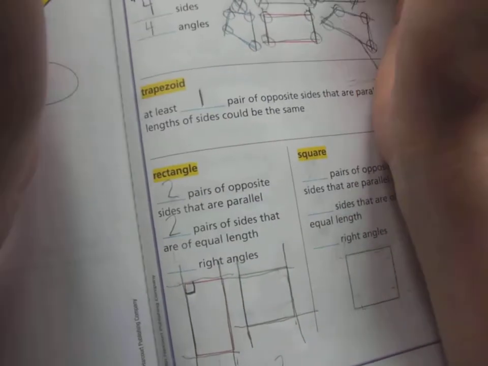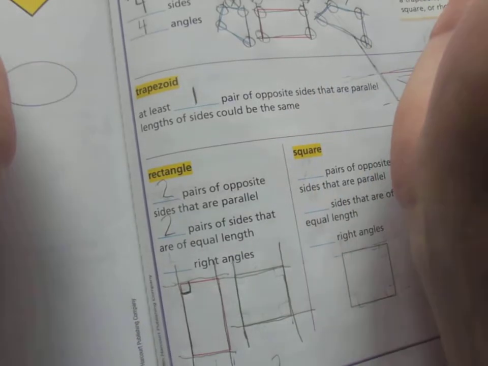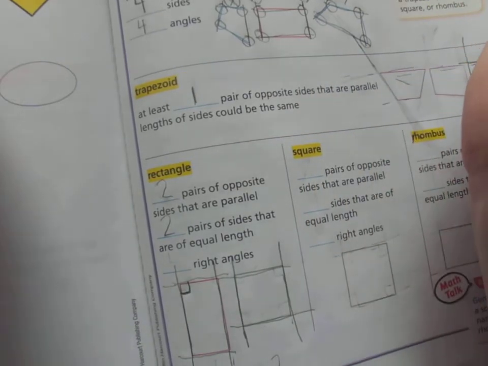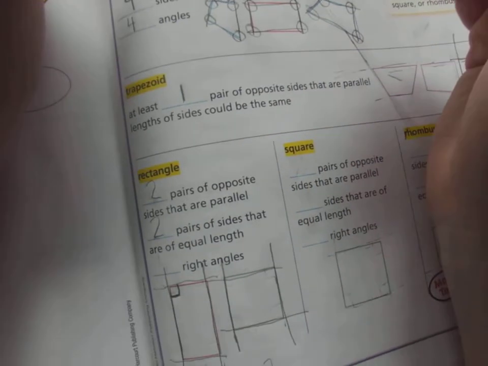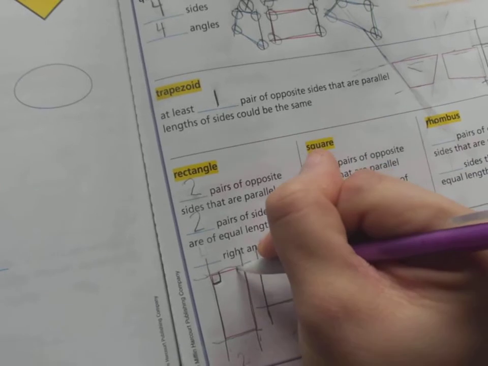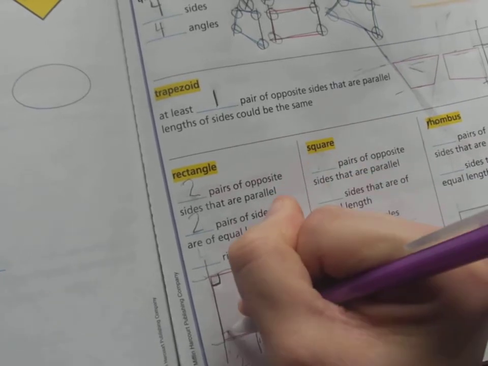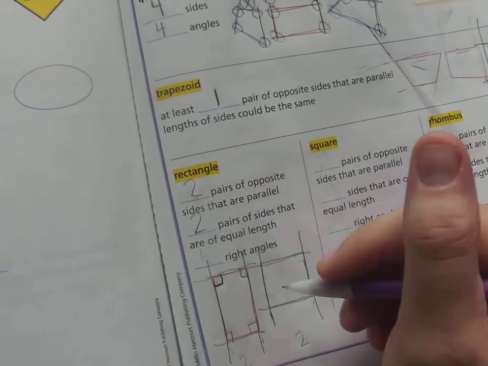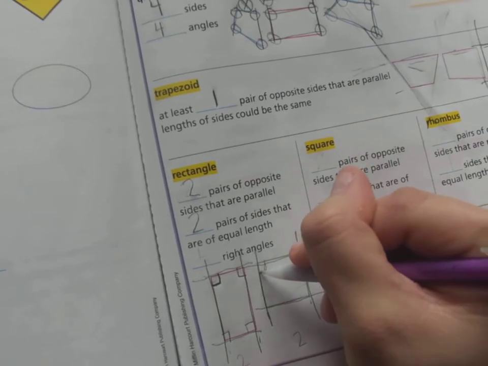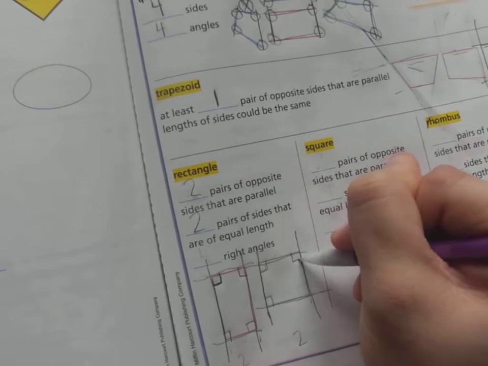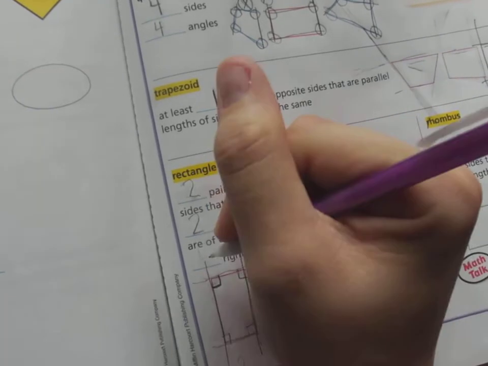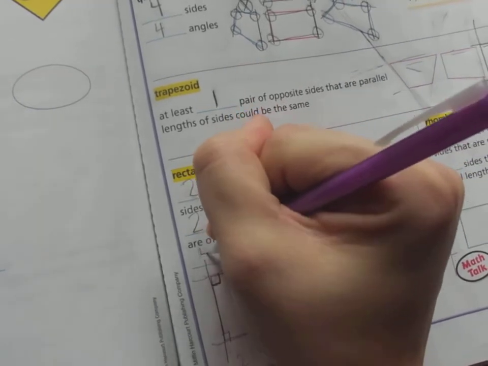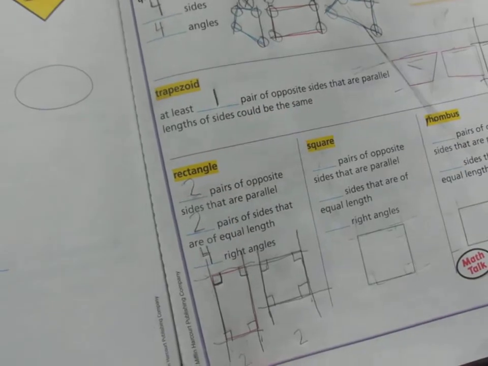Our acute angles are itty-bitty angles that are less than 90 degrees, and our obtuse angles are over 90 degrees. All right, so I can see right here that I have 4 right angles in this rectangle, and I have 4 right angles in this rectangle. So I can confidently say that I have 4 right angles.